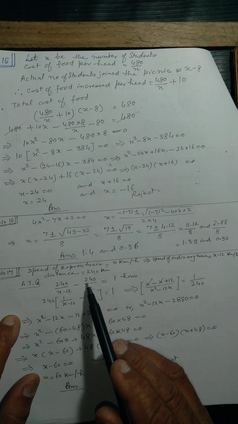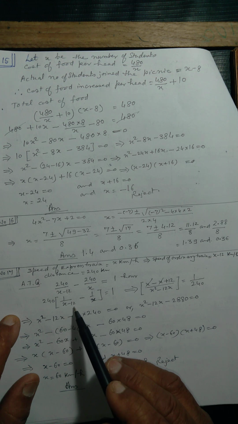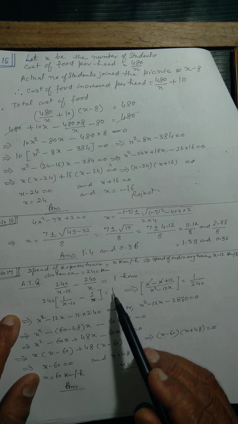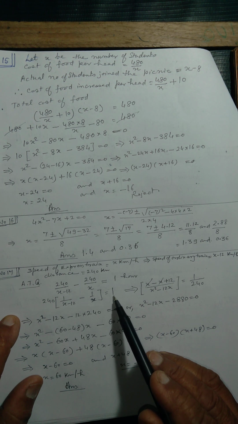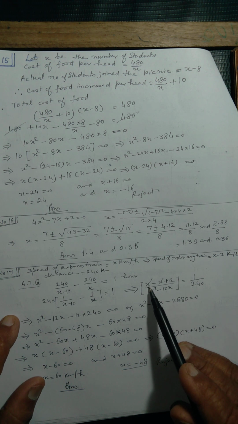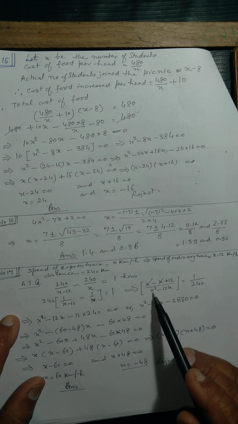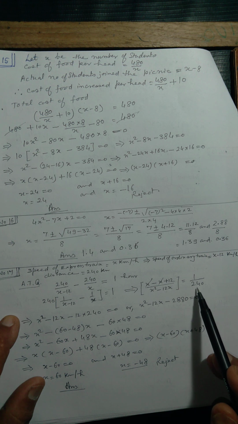Take out 240 common inside the bracket: 1 upon (x − 12) minus 1 upon x, bracket closed, is equal to 1. This 240 will come as 1 by 240 here. So (x − x + 12) divided by (x² − 12x) is equal to 1 upon 240.